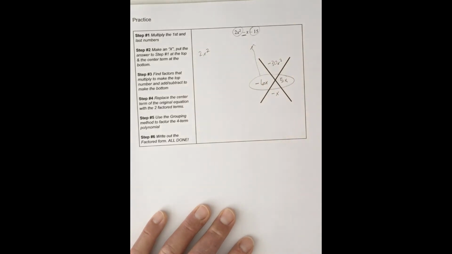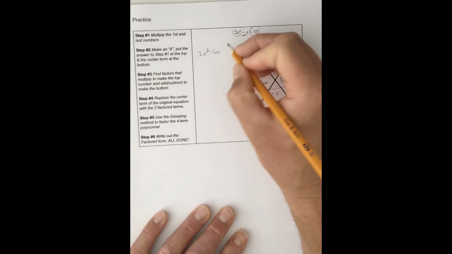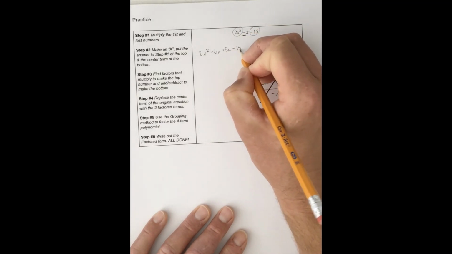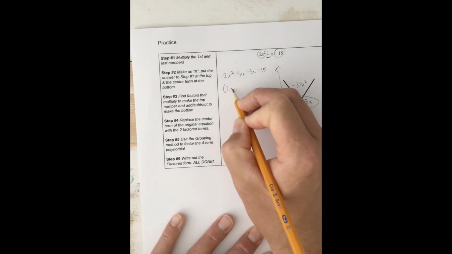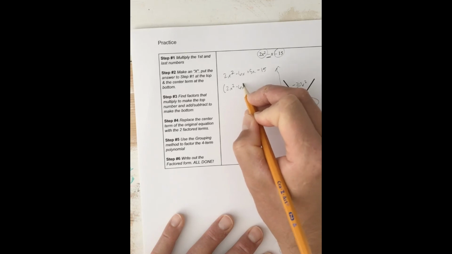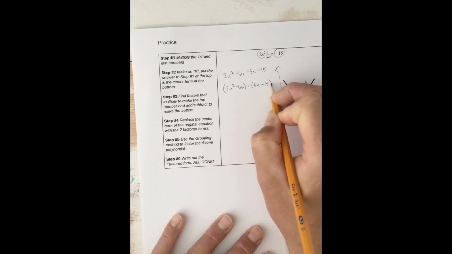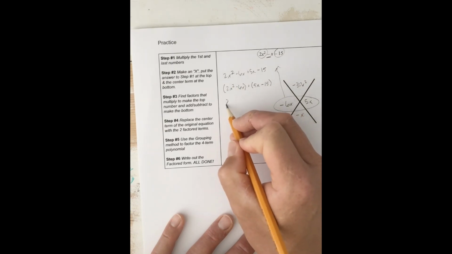2x squared, I'm going to put the negative 6x plus 5x minus 15. All right, now we group. 2x squared minus 6x plus 5x minus 15. So factor out of this term right here would be a 2x.